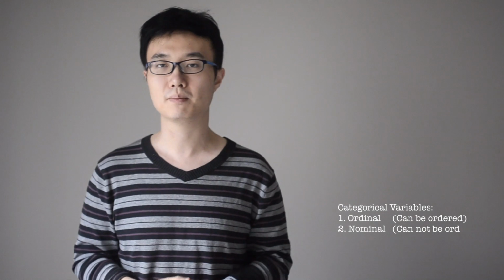But the difference between them is you can order ordinal data, but you cannot order nominal data. So for instance, if you are talking about the social status of American people, you can talk about four categories: the wealthy, the upper middle class, the lower middle class, and the ones in poverty. We can order this based on how much money they make, although they are categorical variables. On the other hand, in some cases, you cannot order them whatsoever, like races, like gender. So in that case, it is nominal data.